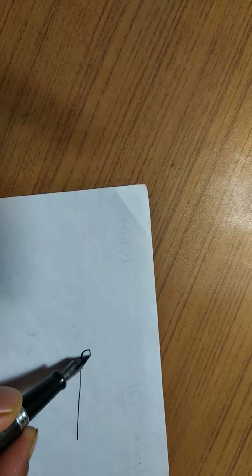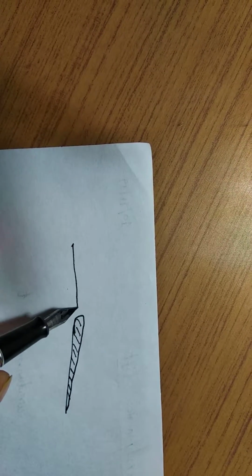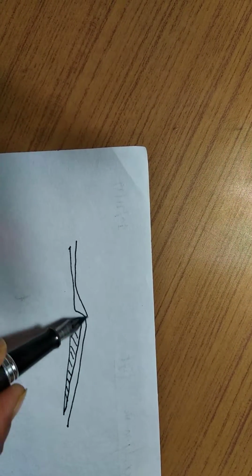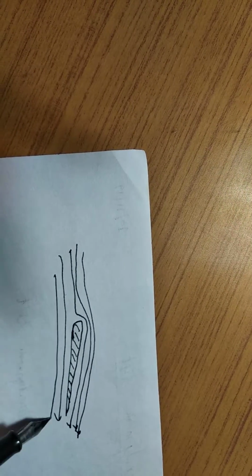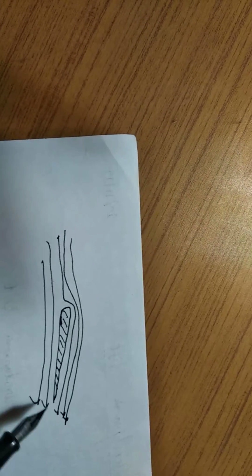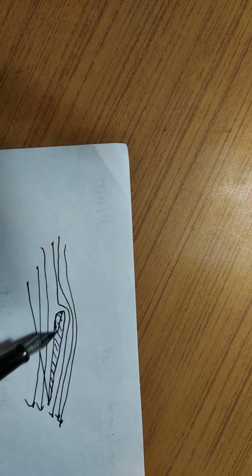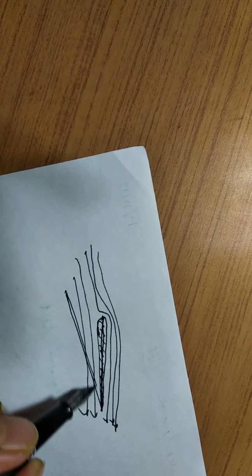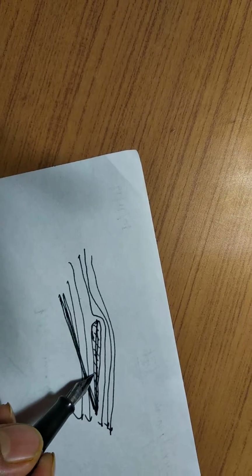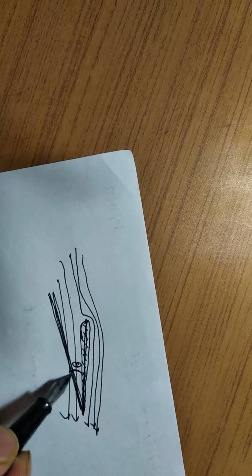So if we consider a small angle of attack, in smooth conditions the flow is nice and smooth over the upper surface, it leaves the trailing edge smoothly, and similarly the flow is smooth below the wing. This is called the chord: the line which joins the leading edge and trailing edge is called the chord, and this is the horizontal line, and this angle theta is called the angle of attack.